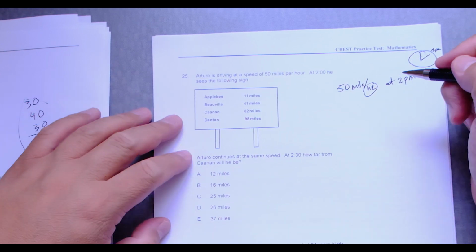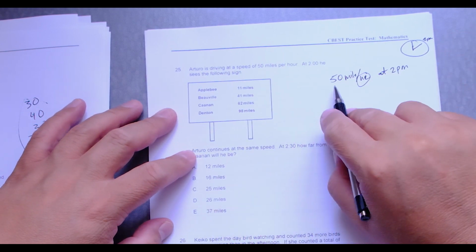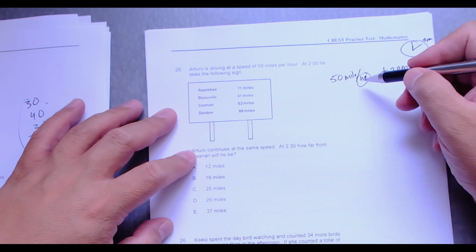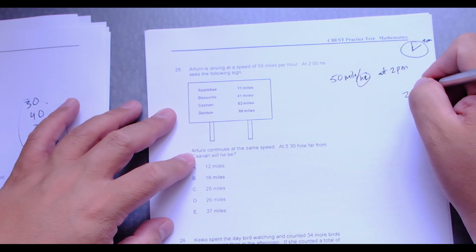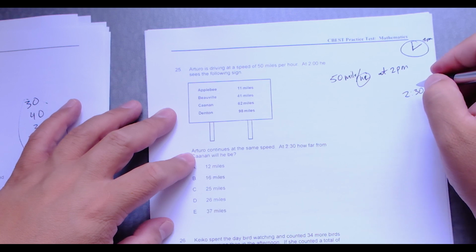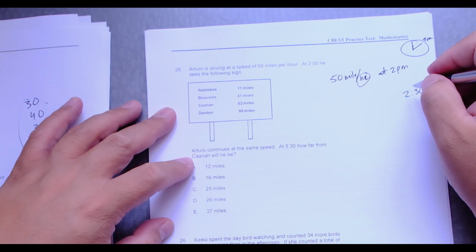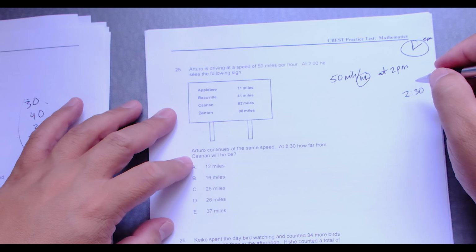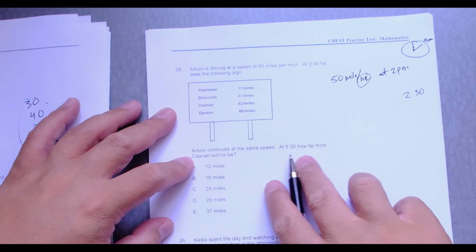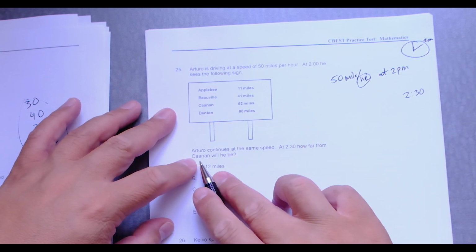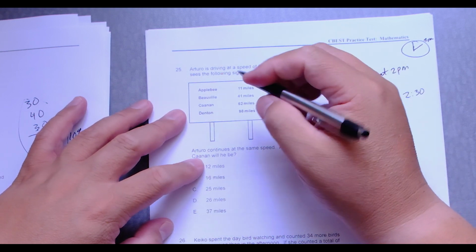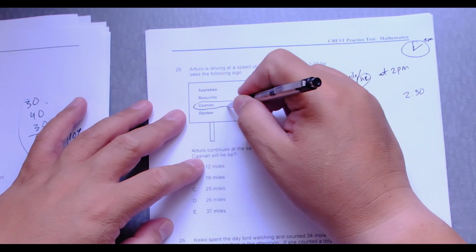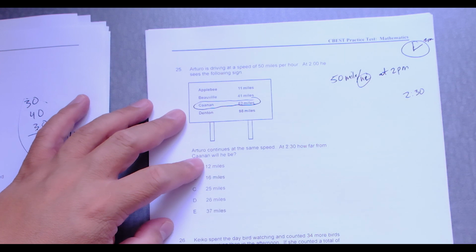He's driving 50 miles per hour. If he continues at the same speed, meaning every hour he's doing 50 miles, at 2:30, how far from Cannon will he be? Okay, how far will he be?